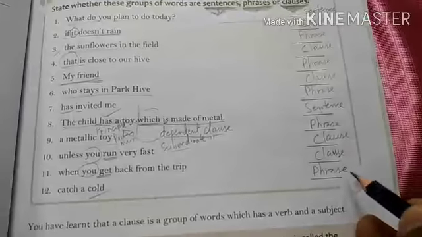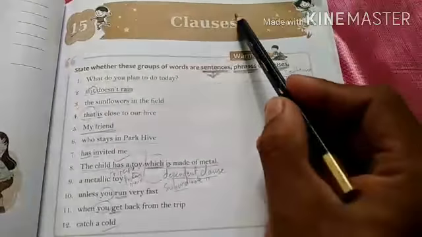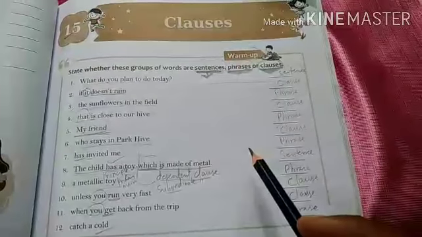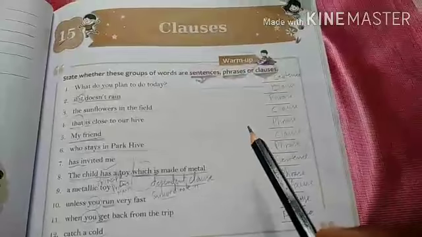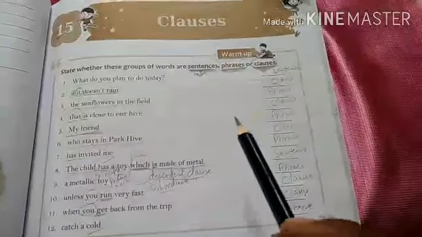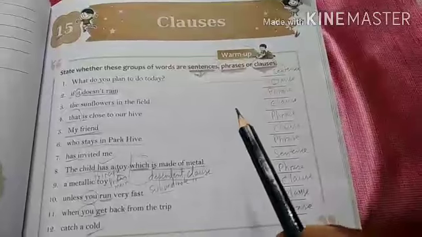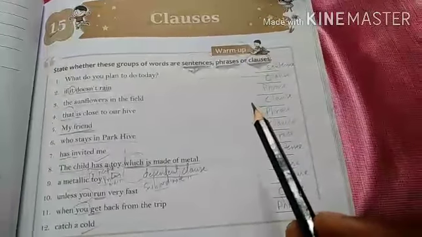So I hope you are clear about the definition of clauses. Clauses are those groups of words that may or may not give a meaningful sense. They give us a meaningful sense when they are combined with other clauses to make a meaningful sentence.